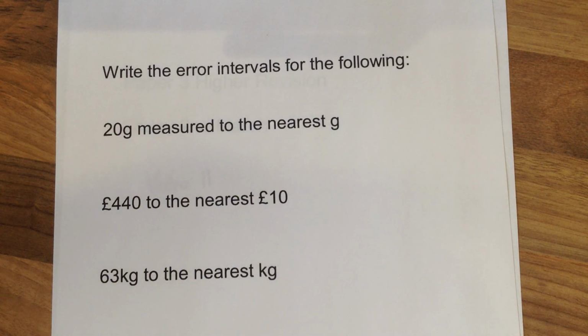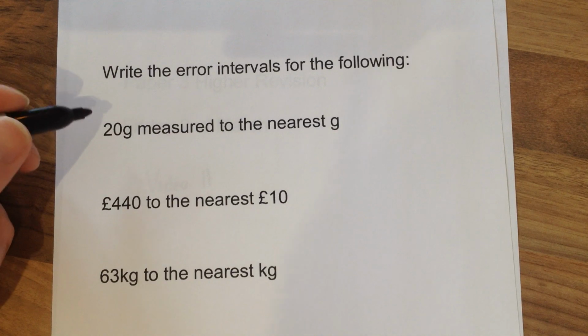So the first thing we need to do on each of these is work out what the upper and lower bound, so the maximum and minimum, that each of them could have been if they'd been rounded to the given degree. So 20 grams measured to the nearest gram.